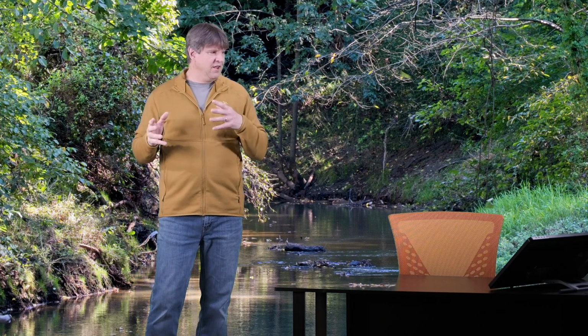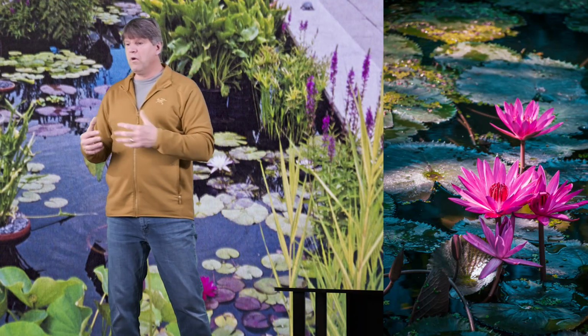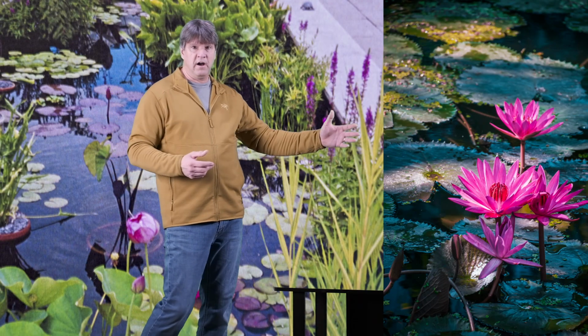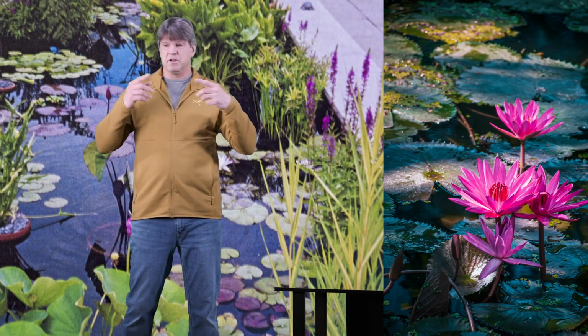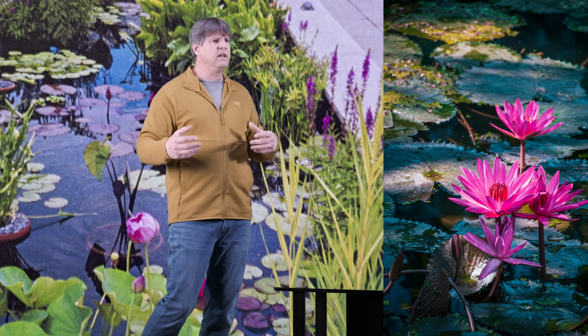Now, we can get into a little more natural control, and that is other plants, okay? The more plants you have in your pond, it's going to do two things. One, it's going to provide shade, cover, like plants such as water lilies, water hyacinths, water lettuce, maybe parrot's feather.